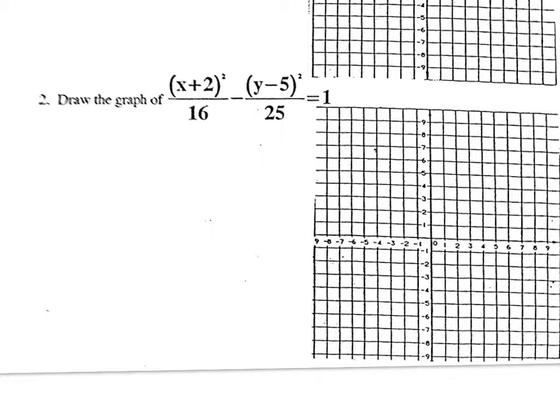The first thing we want to do is identify the center. Just like in the ellipse and in the circle, the center is h comma k. So it's going to be the opposites of those numbers in the parentheses. So it'd be negative 2 comma 5. And we're going to plot that over here, negative 2, 5. Right. All right. The next thing is think about what direction this hyperbola is going to open. It's going to be horizontal because x comes first.